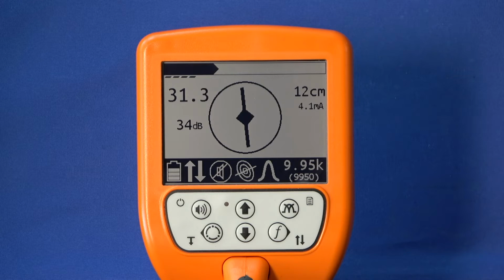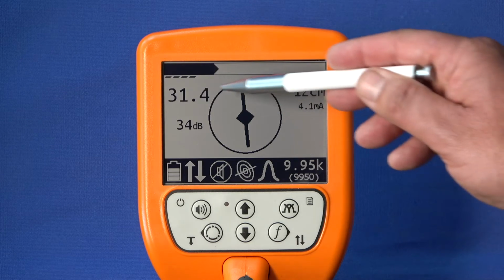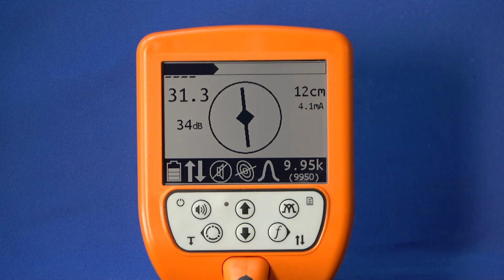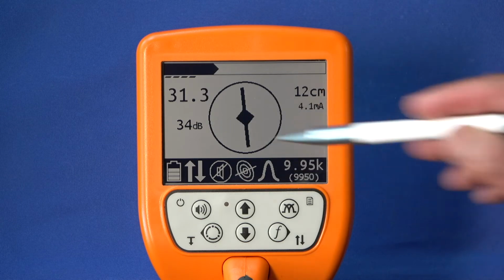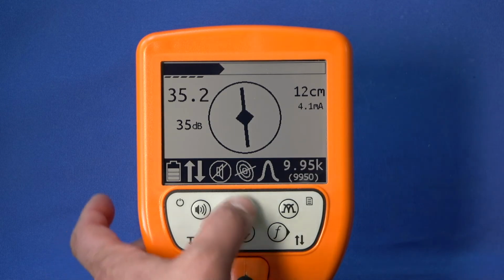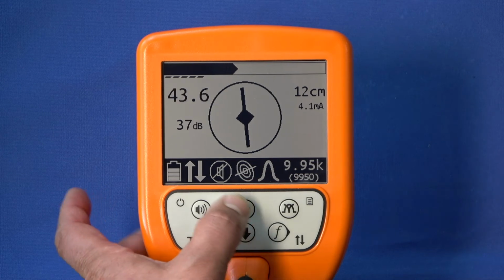To the left of the compass, you will see 2 numerical values. The upper value indicates the field strength in %. The lower value shows the gain in decibels. You can adjust the gain by pressing the arrow keys.